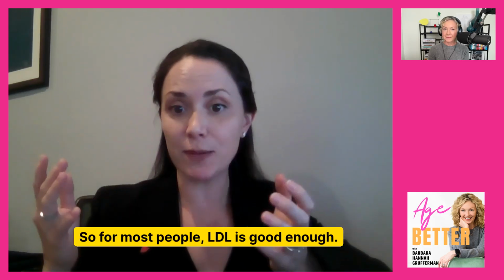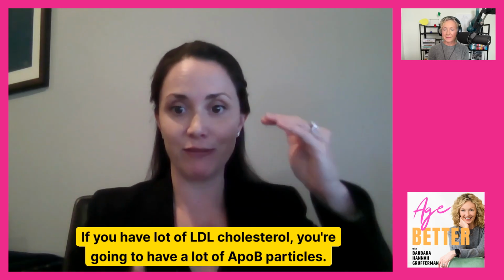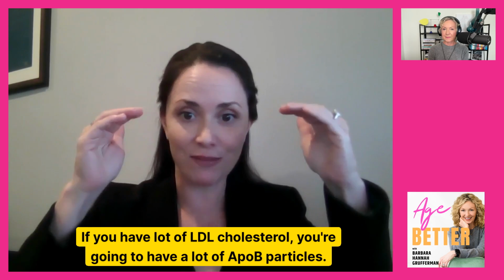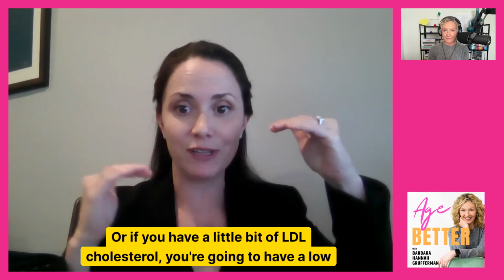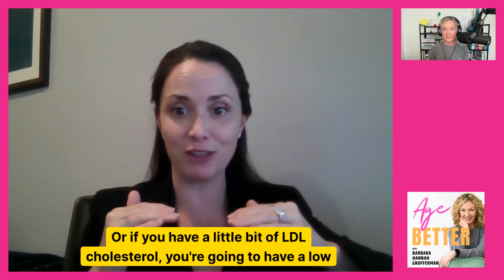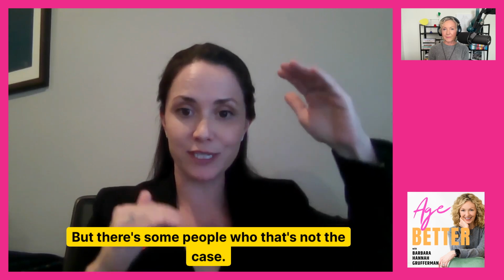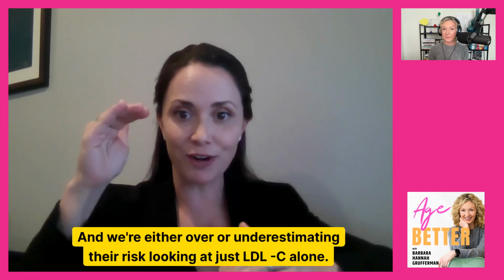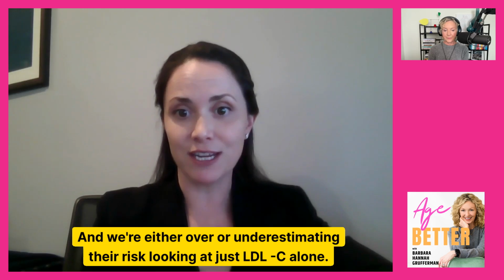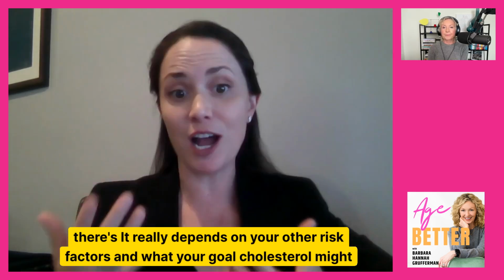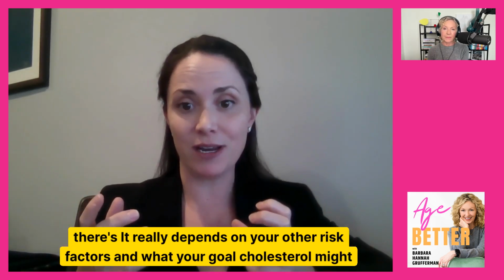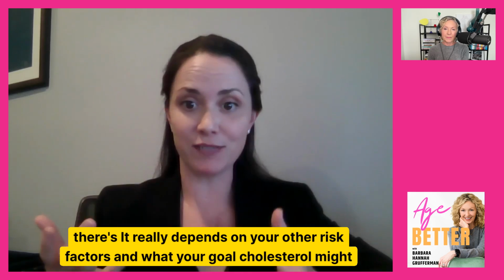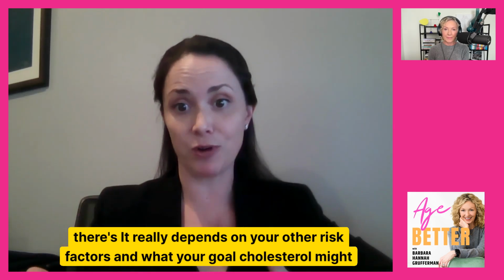So for most people, LDL is good enough. If you have a lot of LDL cholesterol, you're going to have a lot of ApoB particles. Or if you have a little bit of LDL cholesterol, you're going to have a low number of particles. But there's some people for whom that's not the case, and we're either over or underestimating their risk looking at just LDL-C alone. Cutoff, it really depends on your other risk factors and what your goal cholesterol might be.